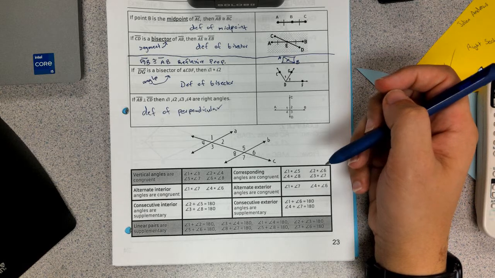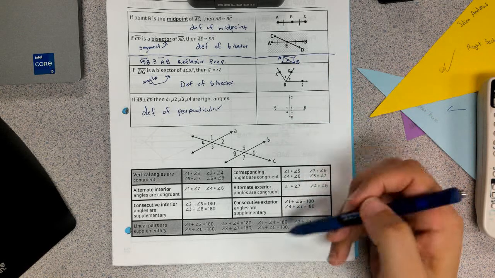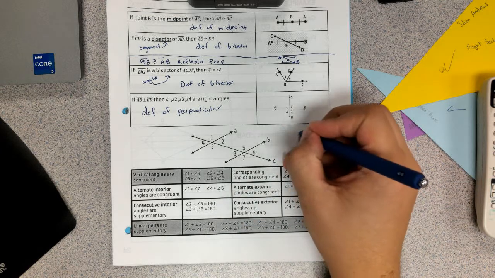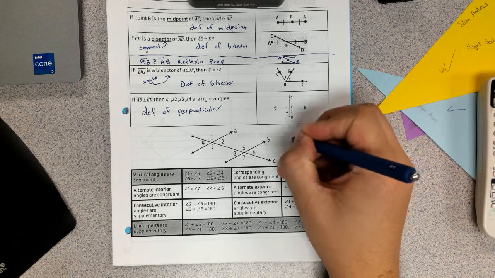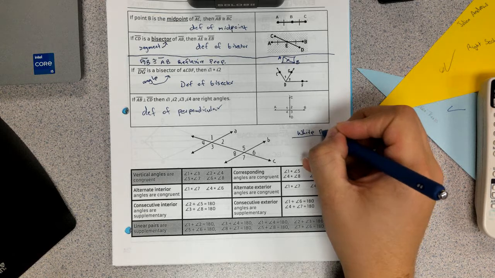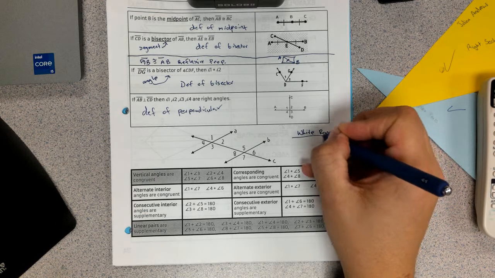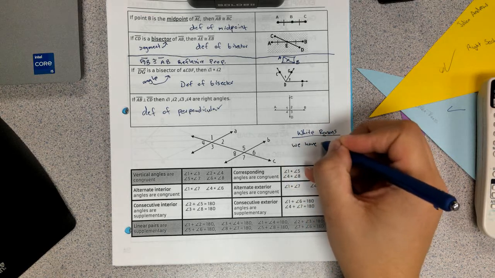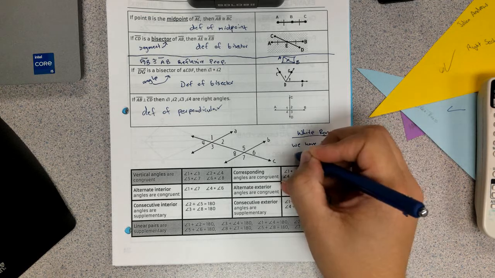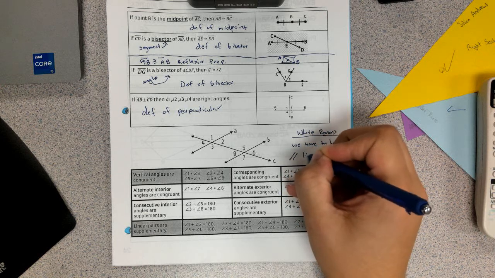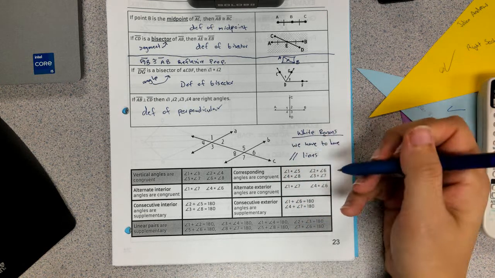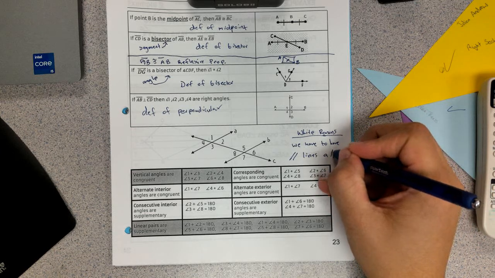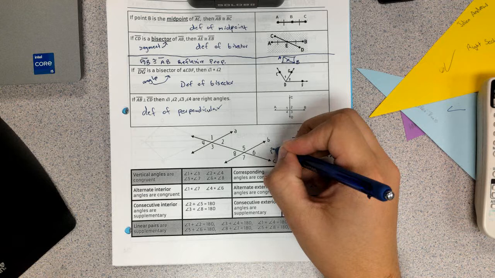Now, down at the bottom are more ways for us to find angles. The white reasons here mean that we have to have parallel lines. Our lines have to be parallel, and in this case specifically, A is parallel to B. Remember, this symbol means parallel.